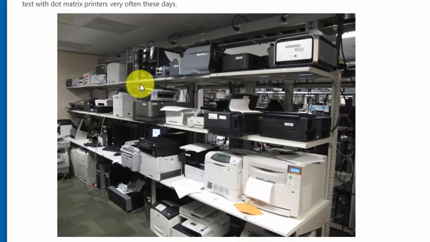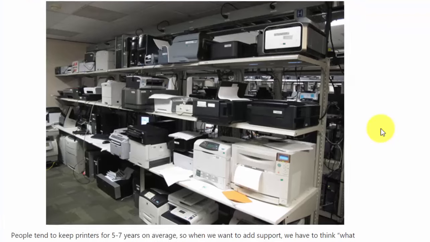In order to support just such a huge variety of printers, Microsoft has come up with a print format that allows it to turn any printable software, Excel, PowerPoint, Word, or any other application that needs to print documents. It uses an XPS format to do that. Let's take a look at XPS.